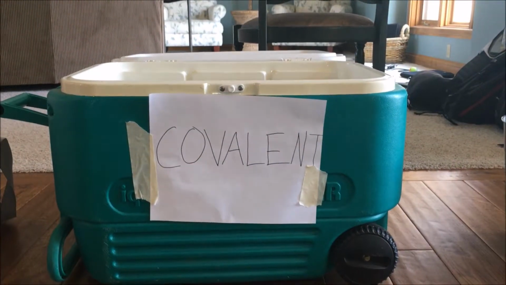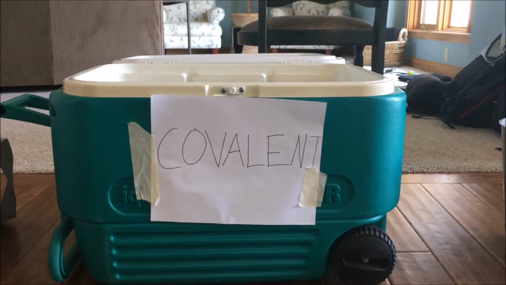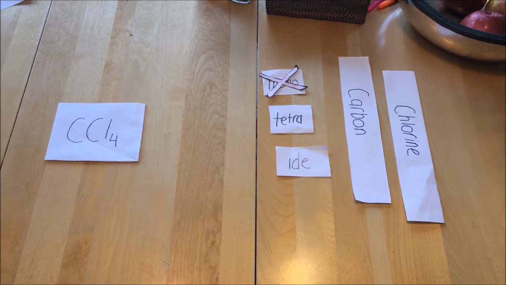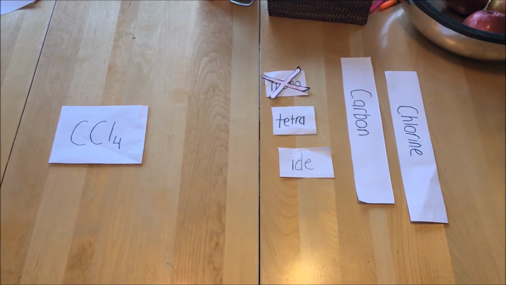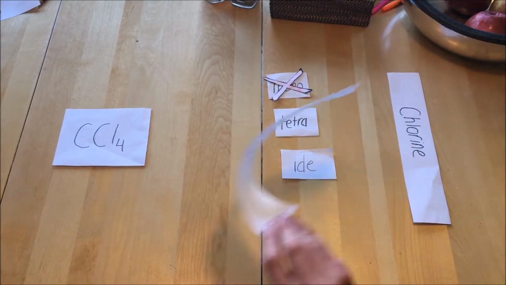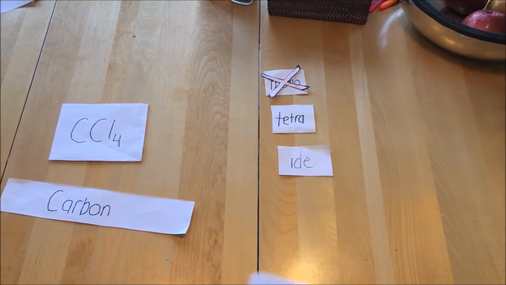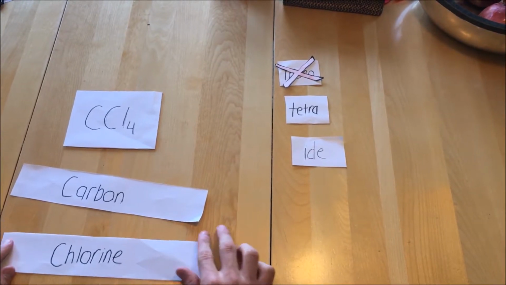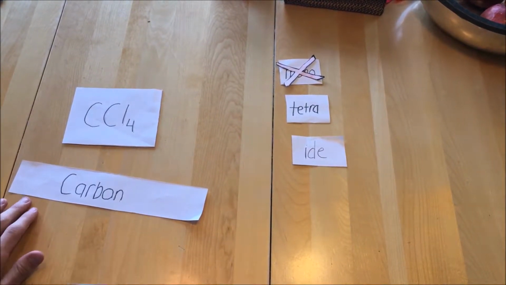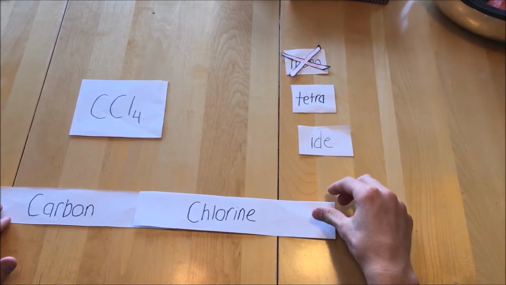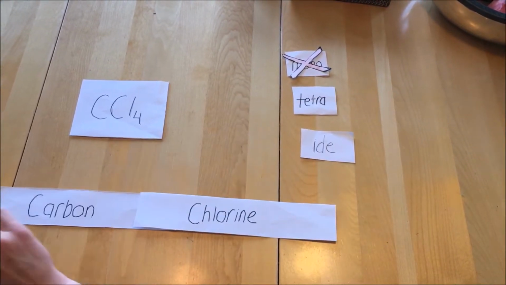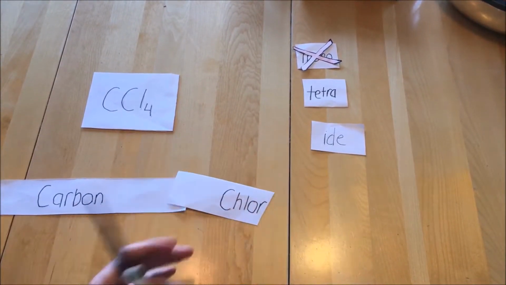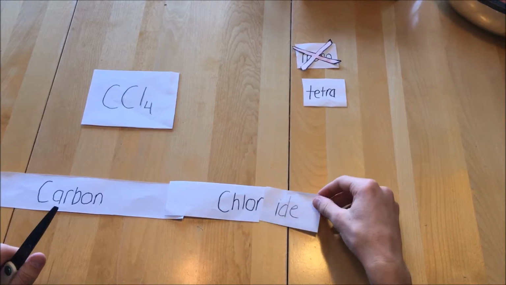The next type of compound we will be looking at is covalent compounds. This is an example of a covalent compound between nonmetals. This one is made up of carbon and chlorine. When naming this type of compound, state the atom written at the beginning first, state the second atom's root name, and attach IDE to the end.